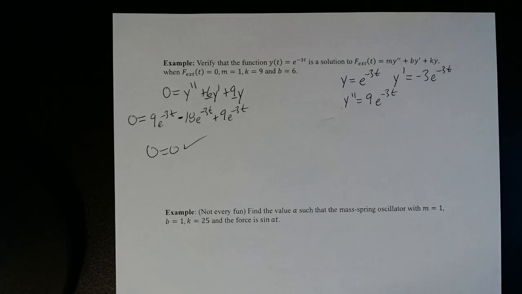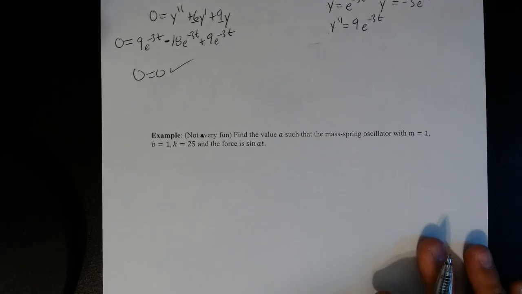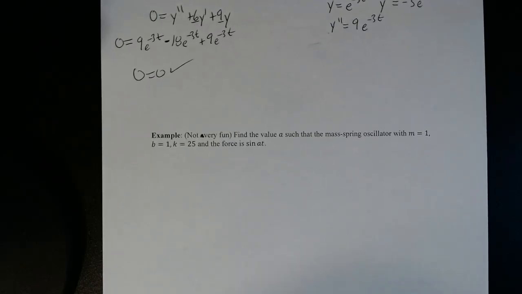Okay, so let's do one that's not very fun to do. Find the value a such that the mass spring oscillator with m equal to 1, b is 1, k is 25, and the force is sine of at.